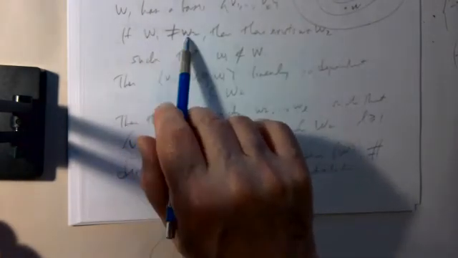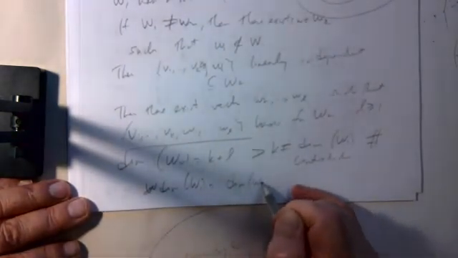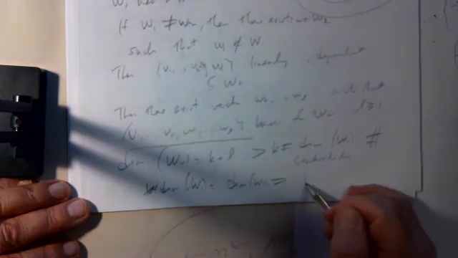Because we started out by saying, suppose the dimension of W1 equals the dimension of W2. If the vector spaces are different, you get a contradiction. So therefore, dimension of W1 equals the dimension of W2 implies W1 equals W2.